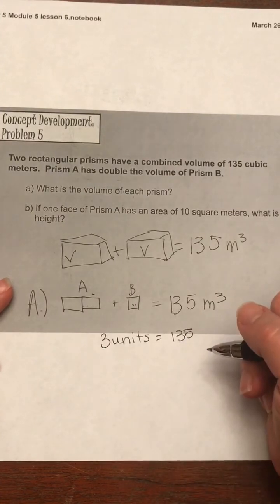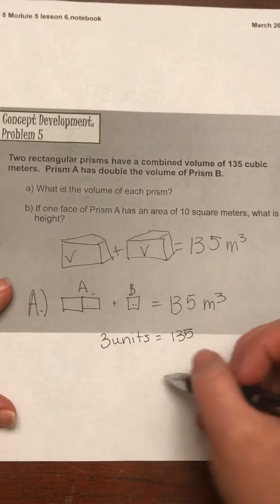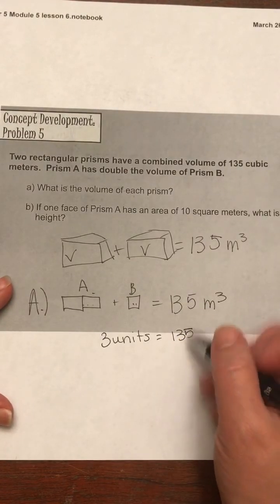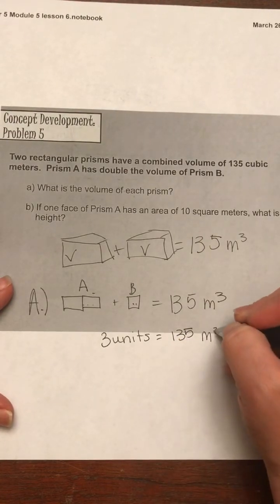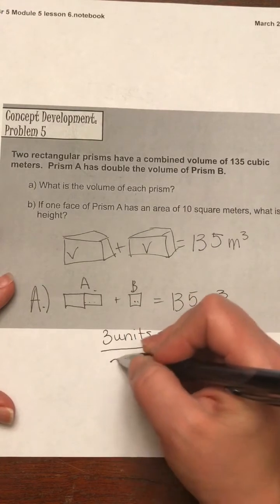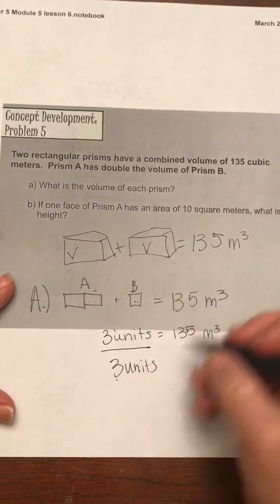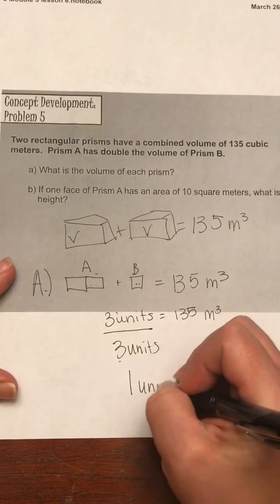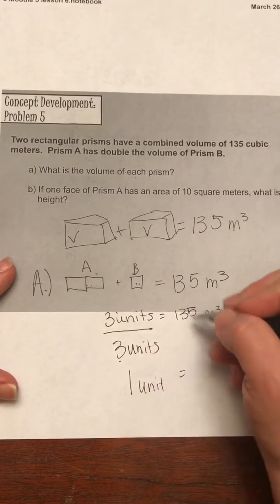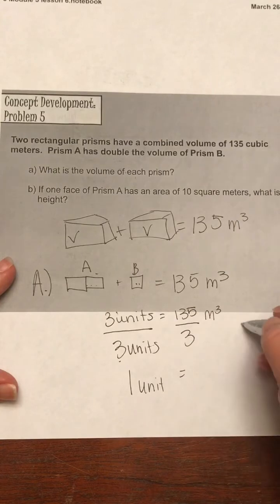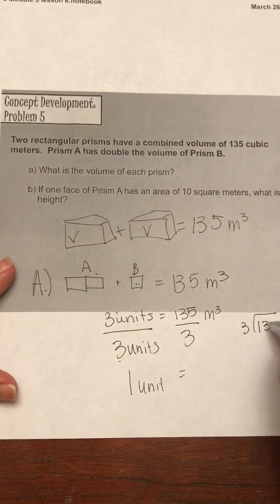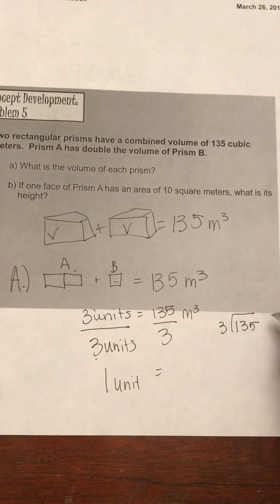All right. Now, what I want to do is find out how much 1 unit is. So I'm going to divide both sides by 3, because when I do that, 3 divided by 3 will give me 1. And so 135 divided by 3, I'll go ahead and do my long division here.